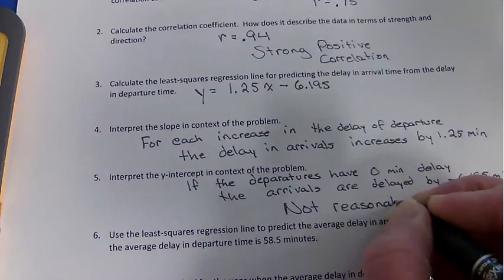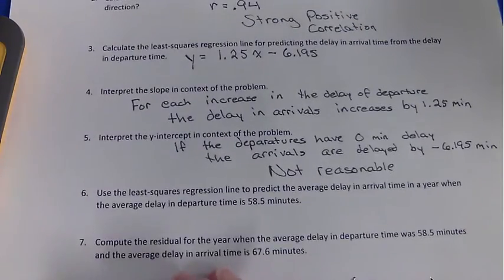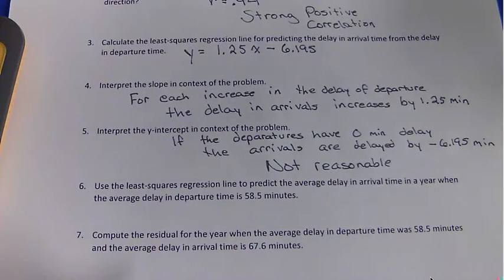You're not going to have a negative delay. Actually, that would mean it came in early.